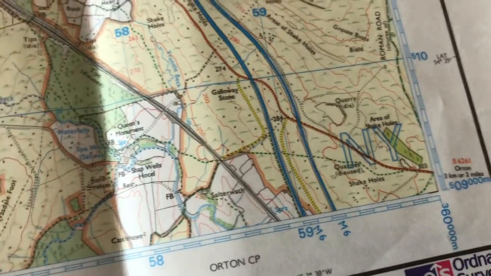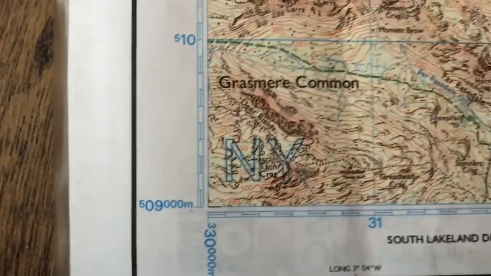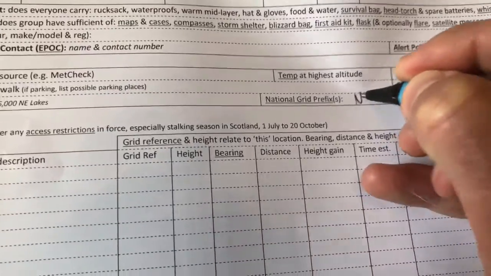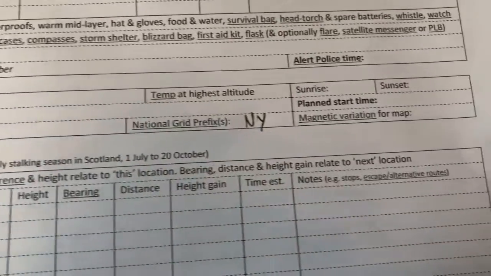But if I go down to the bottom, this map on this whole sheet is all NY. Look in the corners, it's all NY. So that's nice and easy. So my grid references would always be prefixed with NY if I was using this map for me. So put my NY in there.